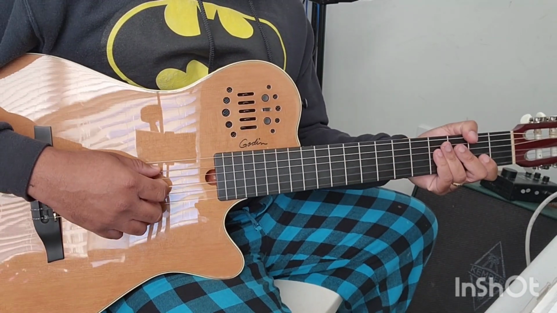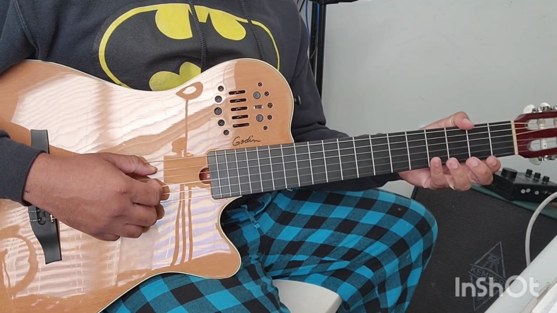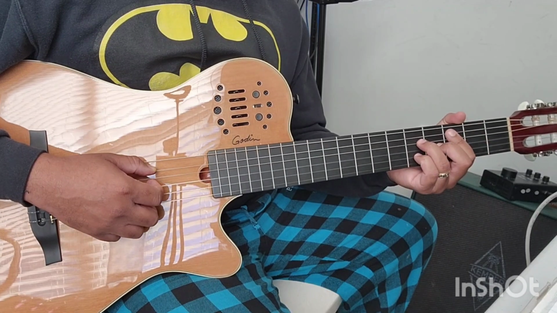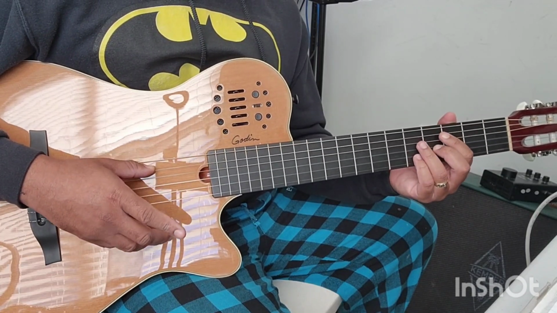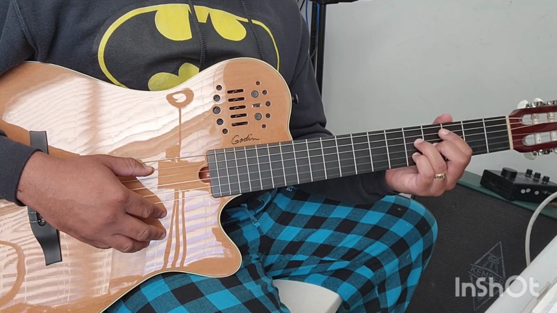So yeah, great stuff, foundational material that you'll need to help open up the fingerboard so you can see what's going on. And then it's just another part of the house that jazz built.